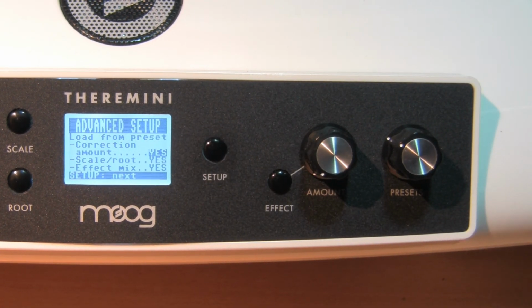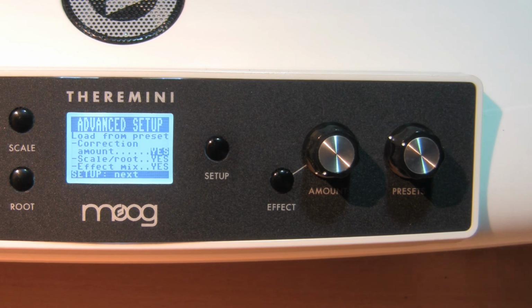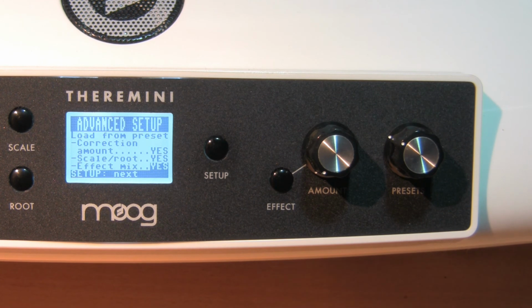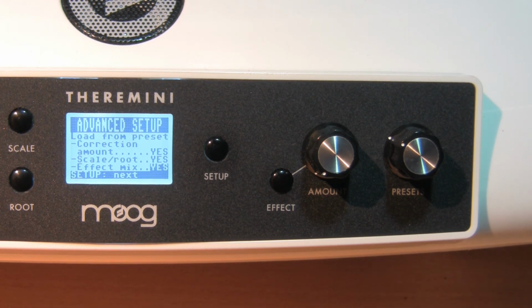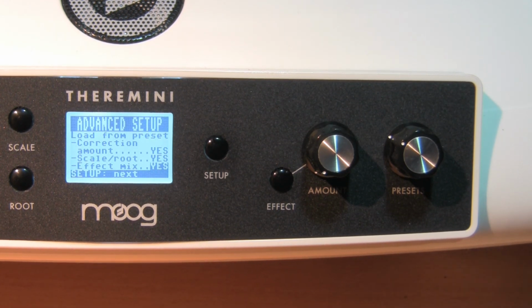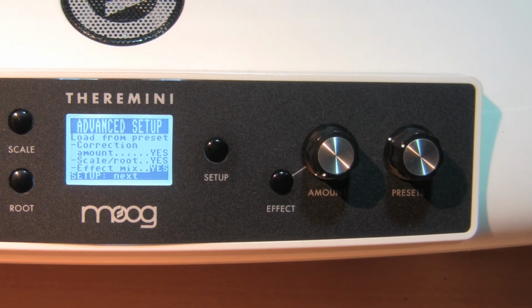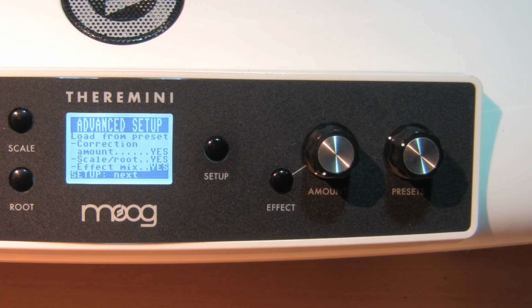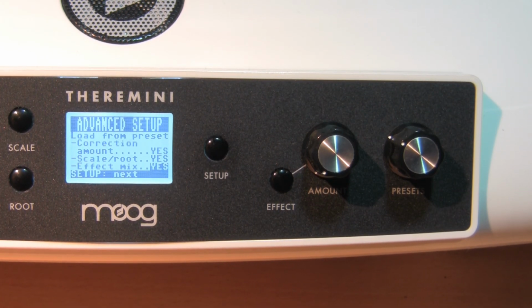To be honest with you, load from preset correction, the scale root, and the effect mix you can scroll through simply by pressing the setup button each time. And when you read about these in the Theremini's various manuals and addendums, they're still pretty difficult to understand. I have 5 words for all of these particular presets. I don't mess with them.